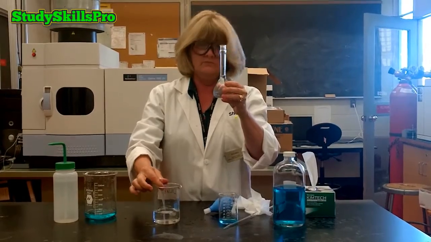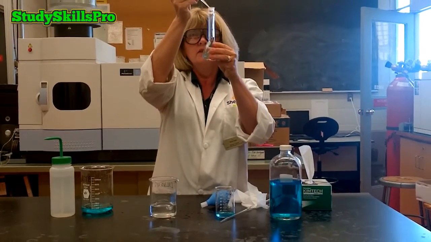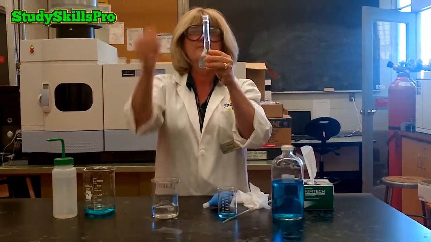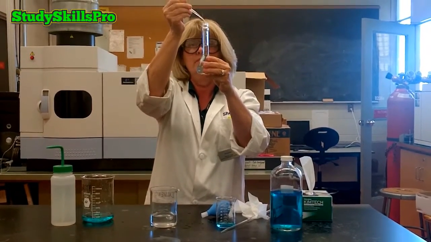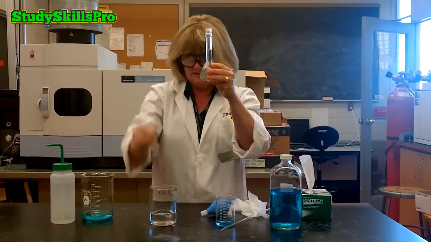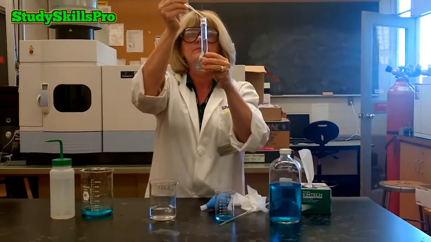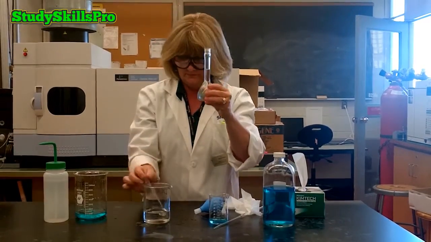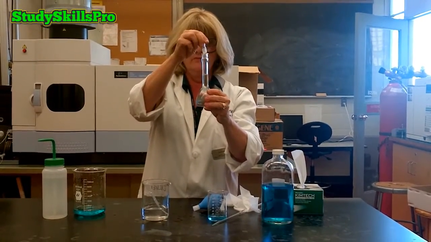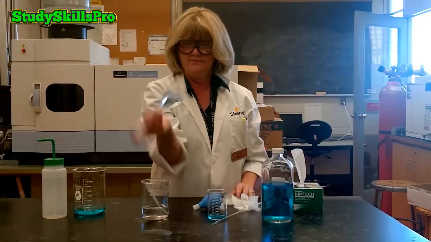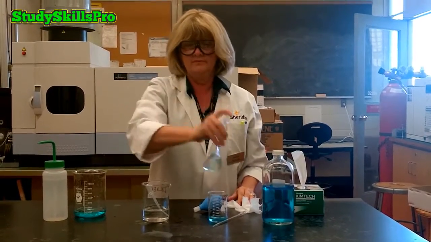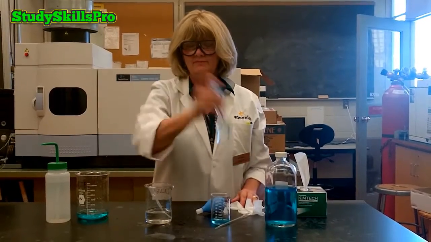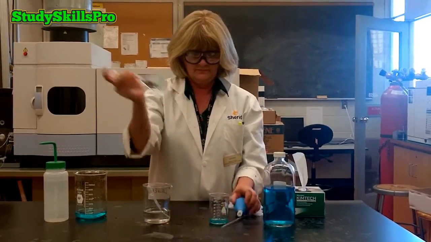At this point, you can now use a plastic transfer pipette to continue to fill your volumetric flask, and you fill your flask until the meniscus of the solution is sitting directly on the calibration line that is marked on the volumetric flask. Once you have done this, you can insert your clean, dry stopper into the flask and invert back and forth approximately 15 times to ensure that your solution has been mixed.